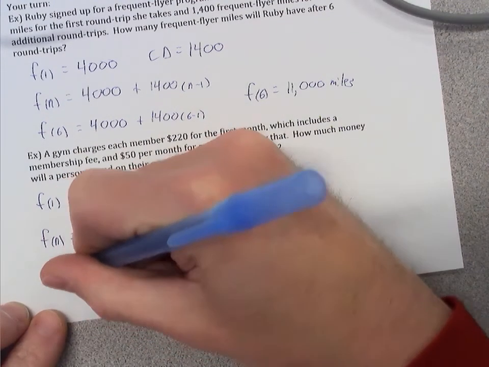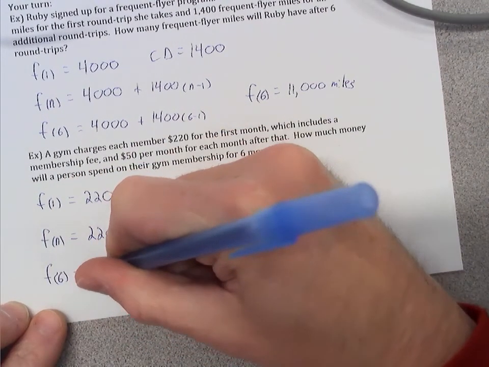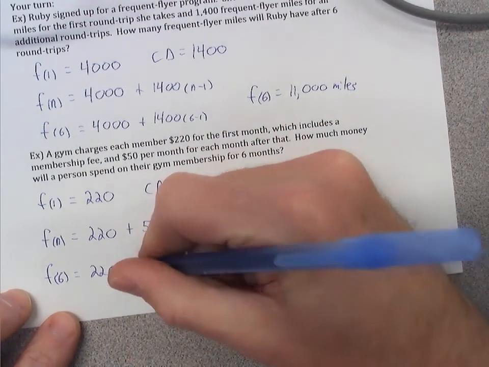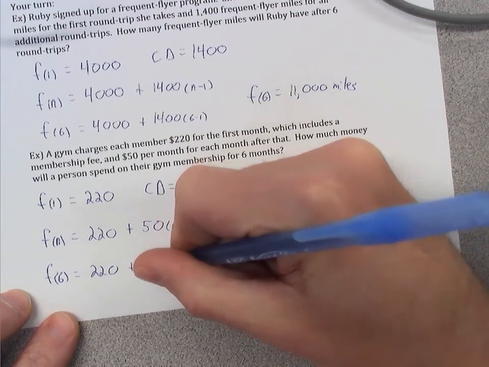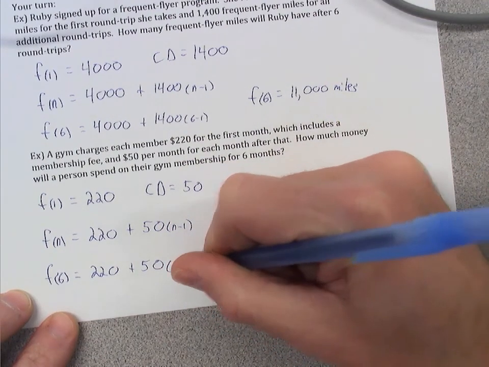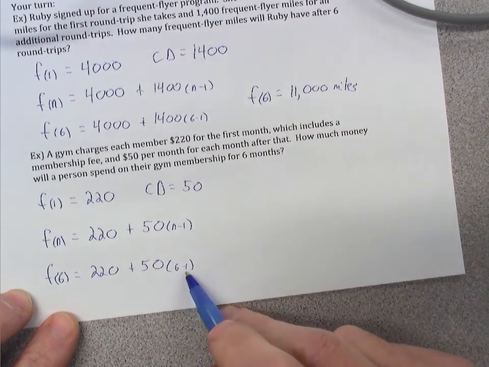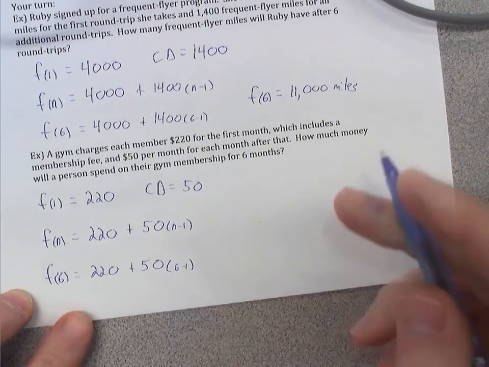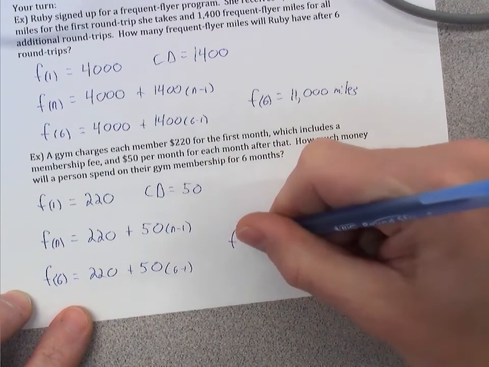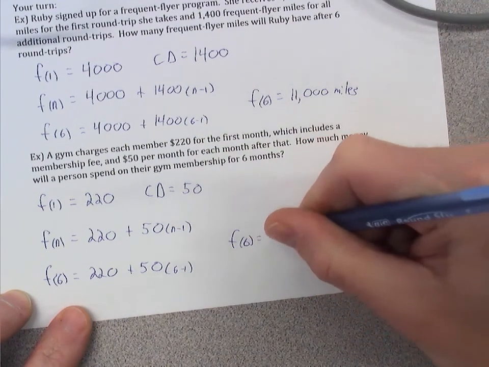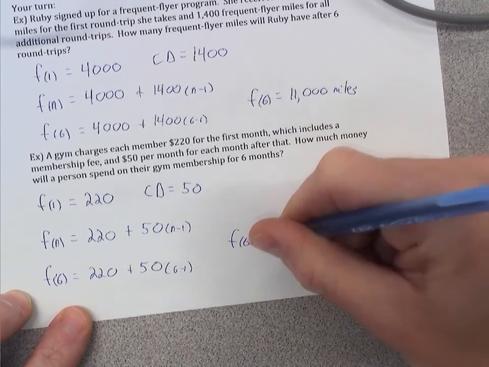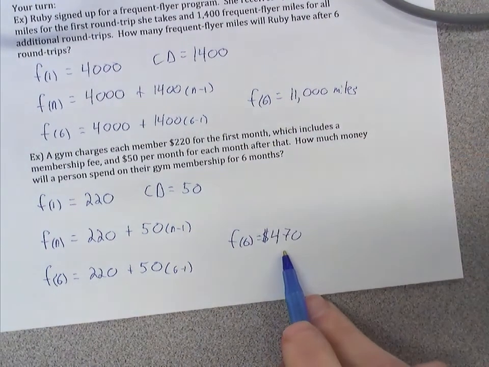So f of 6 is going to equal, again, we put in f of 1 for the first place, $220 plus $50 times 6 minus 1. 6 minus 1 is 5. 5 times 50, 250 plus 220. So f of 6 is going to equal $470 for that 6 months of the membership.